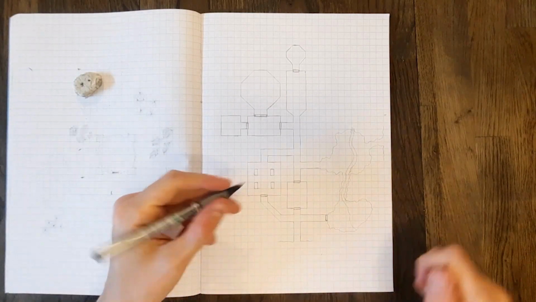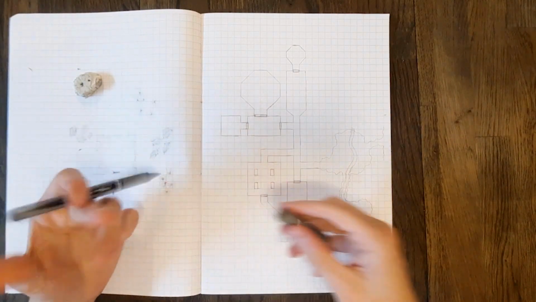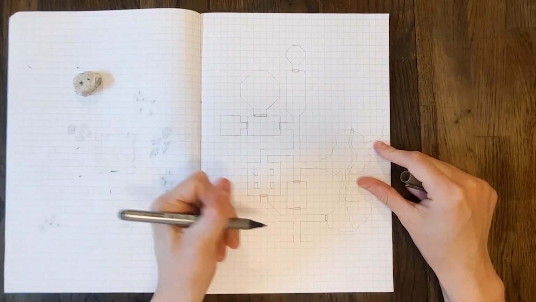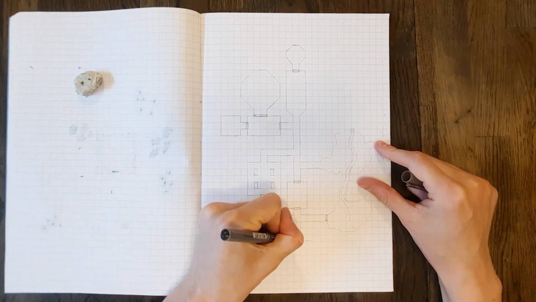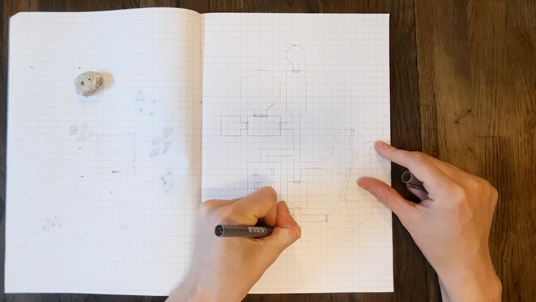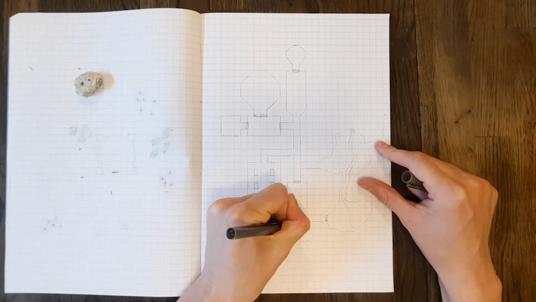And that's the initial sketch done. Now, I just took an ordinary pen, and then I started to ink up the actual outline of the dungeon. This is just the beginning. It's just doing the walls and maybe the doors. I'm still not drawing features.